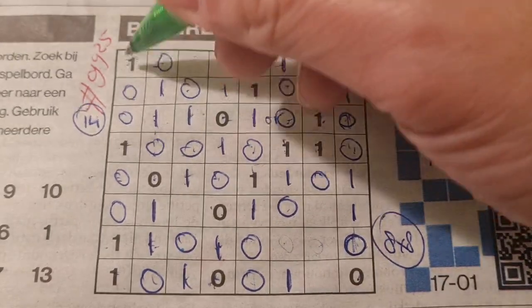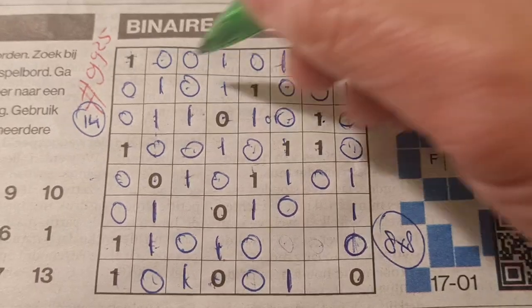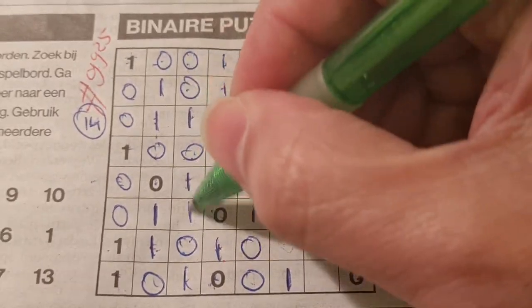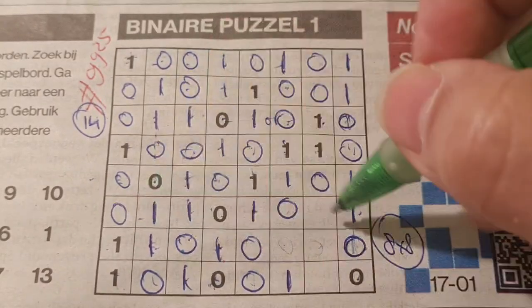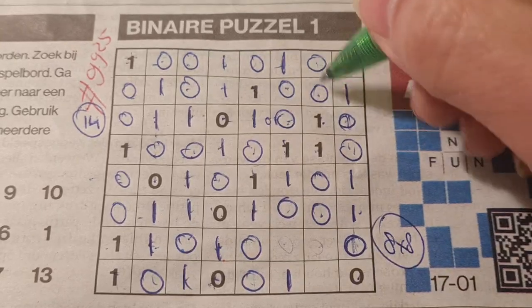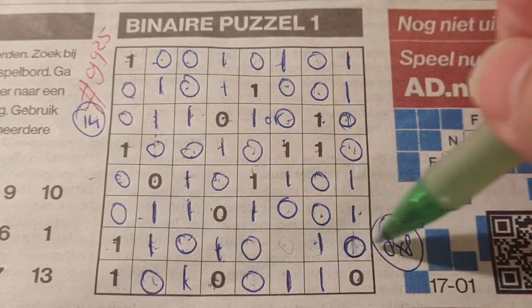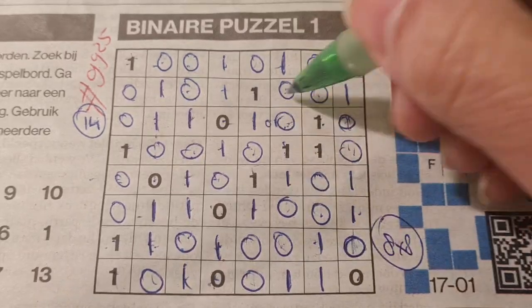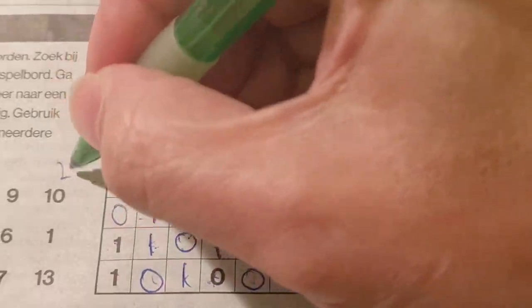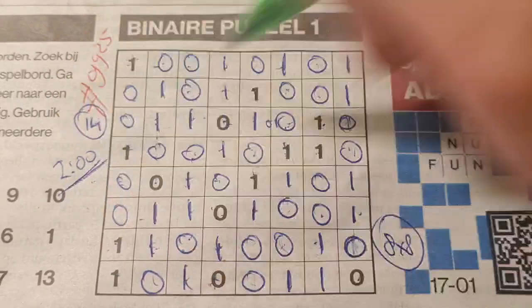1, 2, 3, 4 ones, so the rest are O's. 1, 2, 3, 4 O's, so the rest are ones. 1, 2, 3, 4 ones, so the rest are O's. 1, 2, 3, 4 O's, so the rest are ones. And here we have 4 ones, so the rest are O's. Double check 1, 2, 3, 4. Correct in 2 minutes.